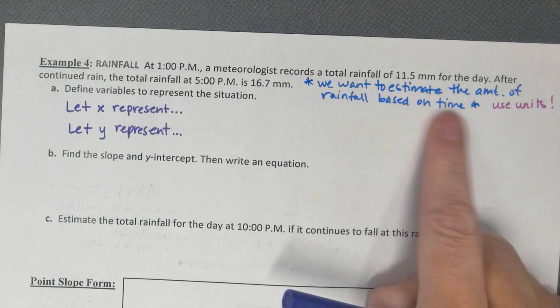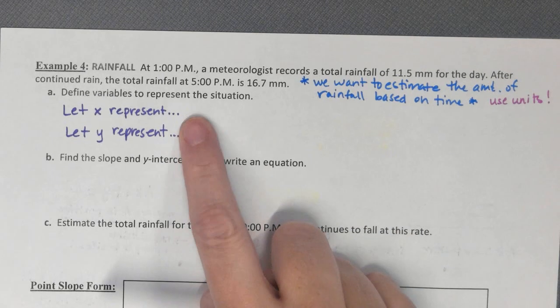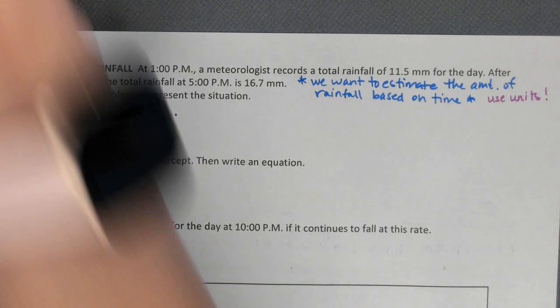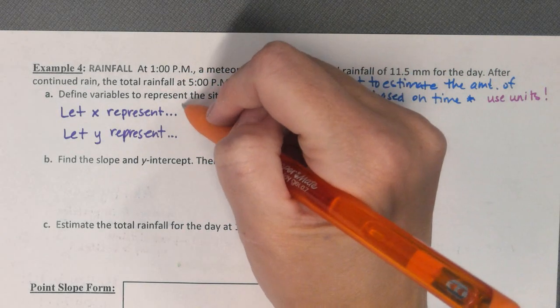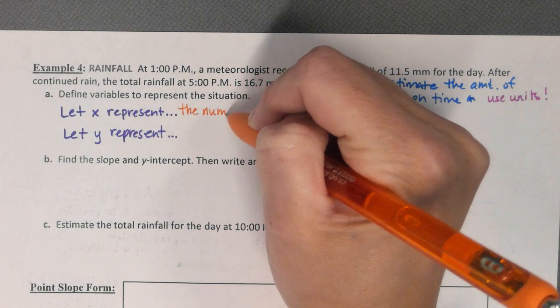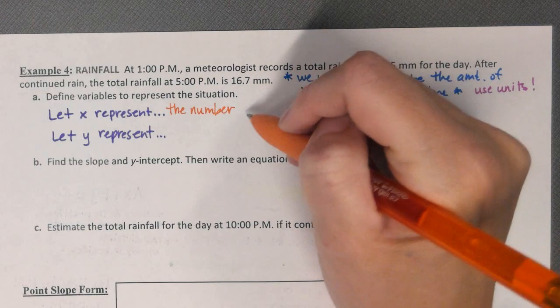Okay, so if it's based on the time, that means our X value has to be what? The time. So let's use our units. In this case, the unit of time is what? Yep, the number of hours.